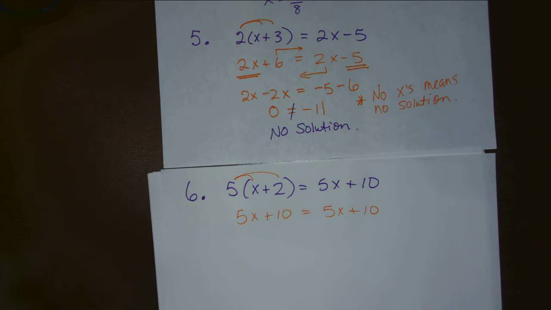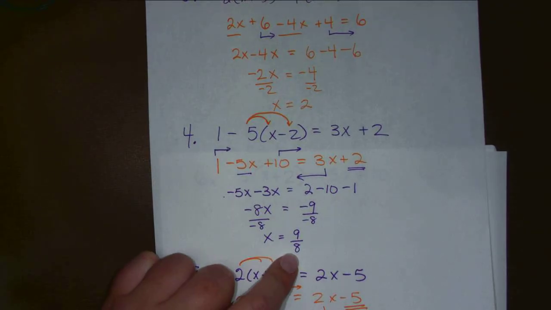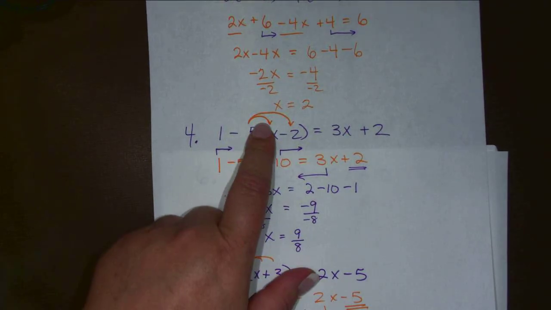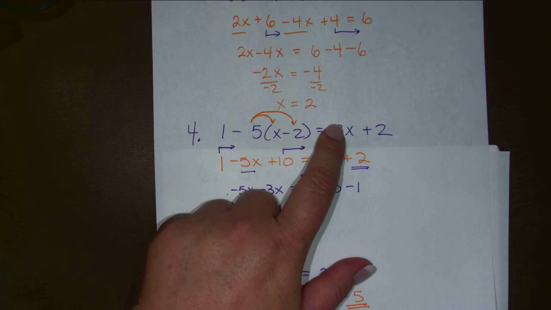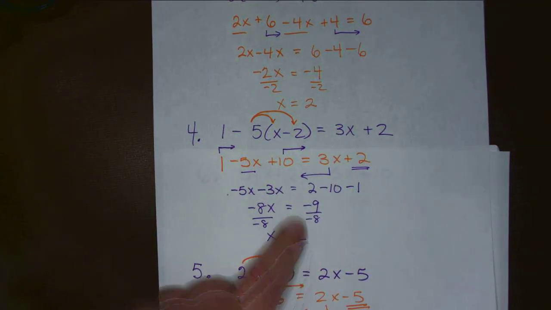So what do you think the solution is here? Any number will actually work. There isn't just one number that works. So like here, 9 over 8 is the only number that if I put it here, where the x is, and here where the x is, 9 over 8 is the only thing that will make both sides equal.